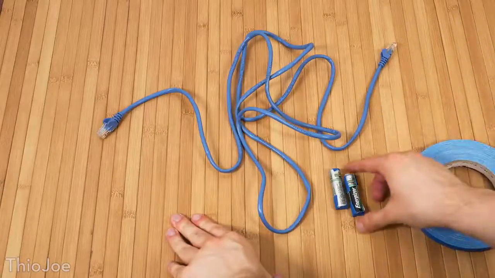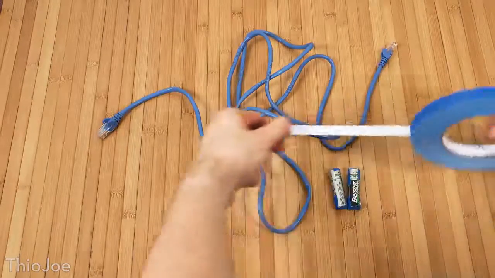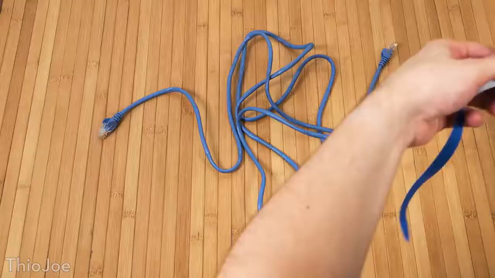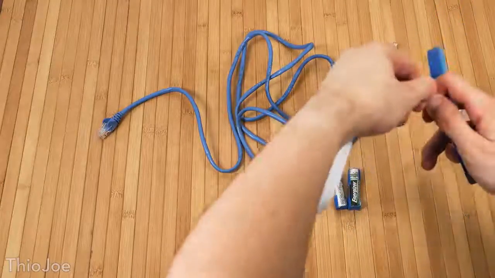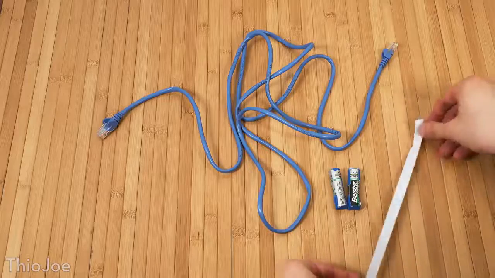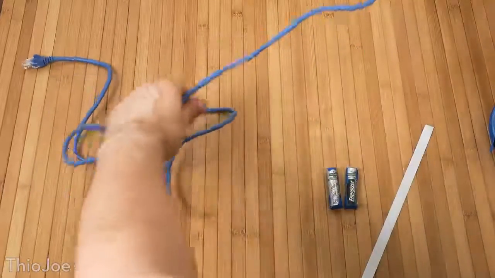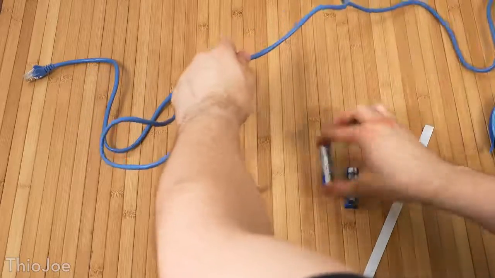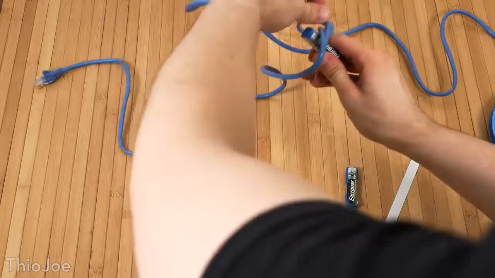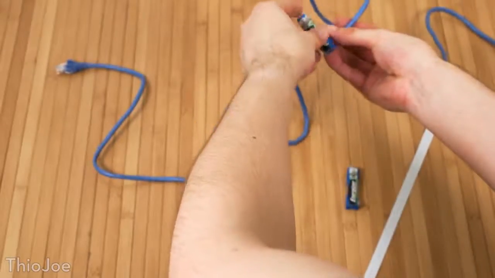Okay, so once the battery terminals are taped off, next you're going to want to get a big piece of tape ready so we can secure it once we coil the wire correctly. So just tear that off, lay it aside. And now what you want to do is find about the middle of the cable. It doesn't really matter exactly where, just to have enough space. And you want to wrap once around this battery.